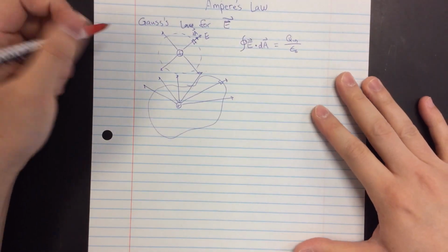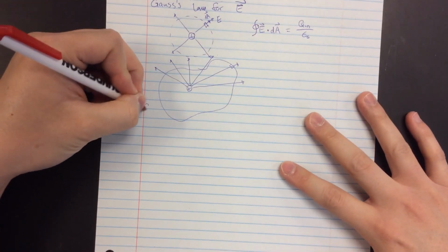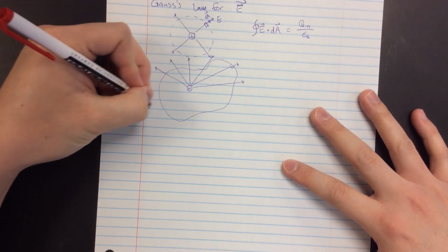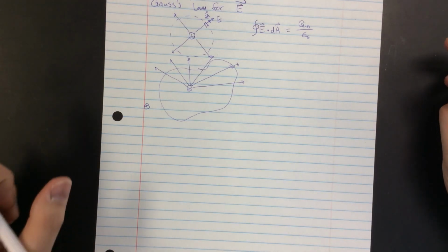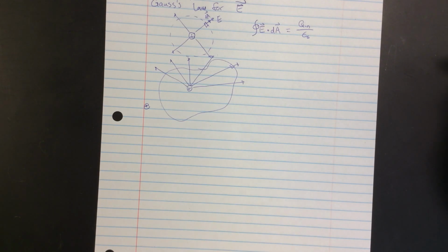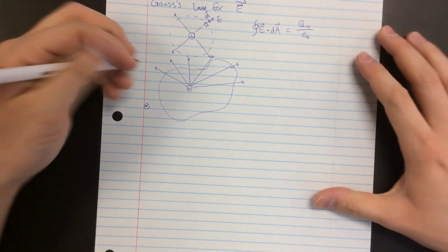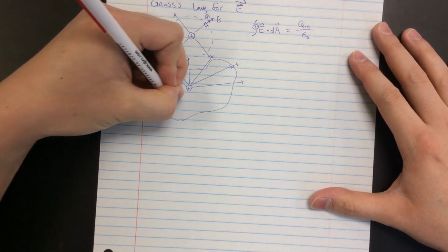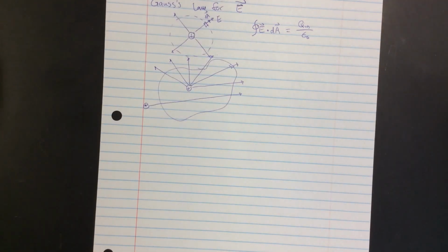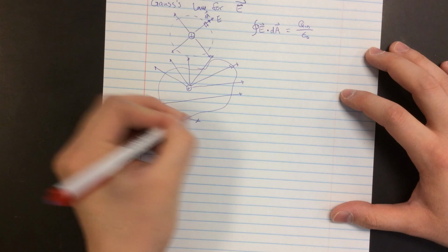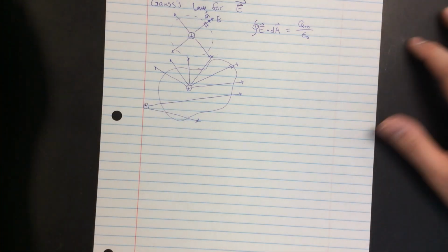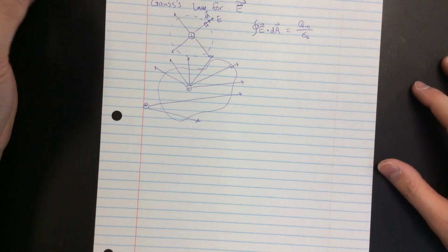We also looked at how you look at flux for a charge outside your Gaussian surface. The flux from any charge outside your Gaussian surface adds no net flux, because any field lines going in would eventually go back out.